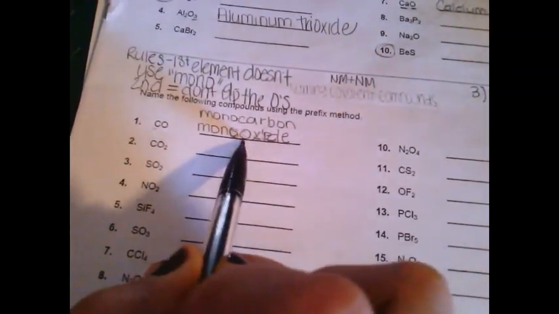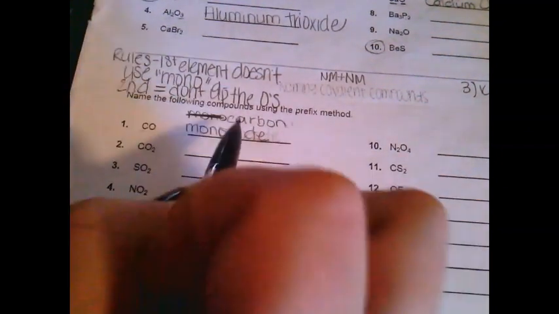See how there are two O's right there? I am not going to double up my O's, so it would literally be monoxide. And you're very familiar, monoxide. So it would simply be carbon monoxide.